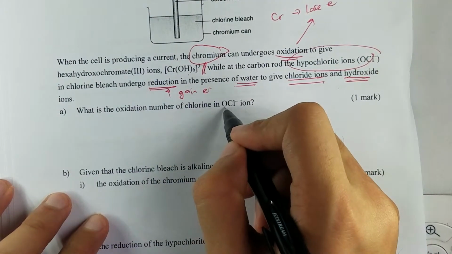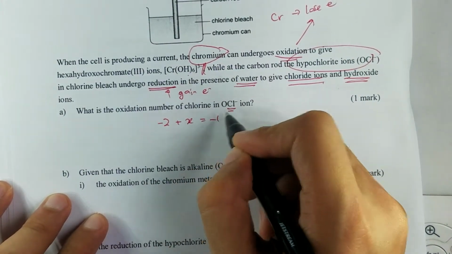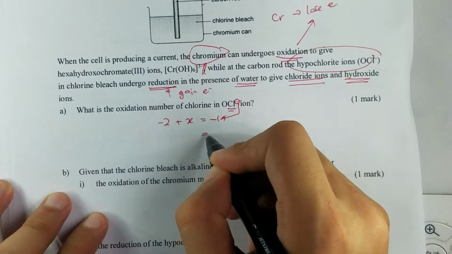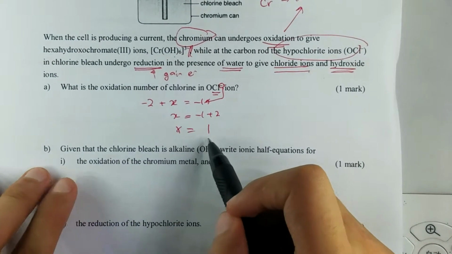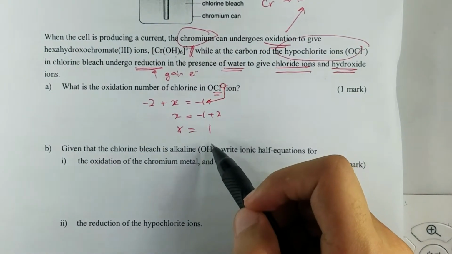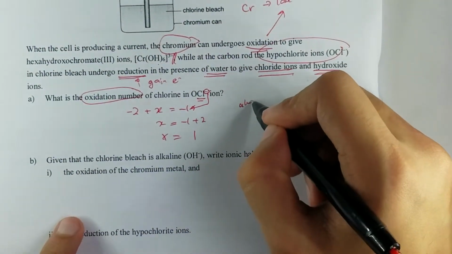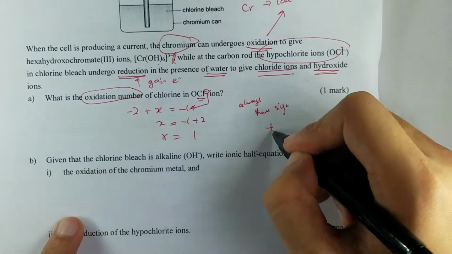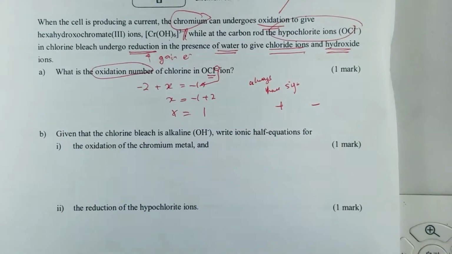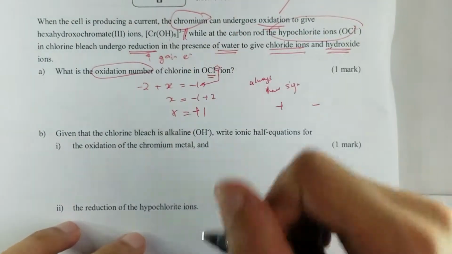Oxidation number of chlorine. So I let it be x equal to -1. Why is it -1? Because the charge is -1. So I just solve it. So x is equal to -1 plus 2, and x is equal to 1. Now if you were one of the students who put this one, I will give you 0 mark. Oxidation number must always have the sign, which means either positive or negative. If you write nothing, how would I know if it's negative or positive? This is no longer math. In math, we say 1 is positive 1, but here you have to specify +1.